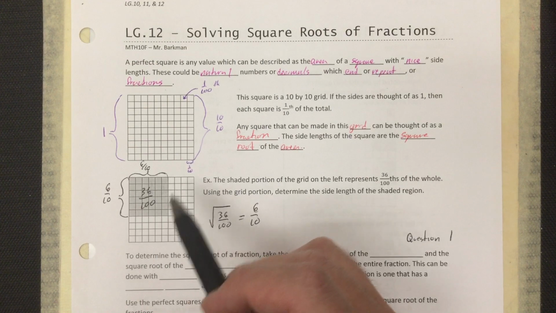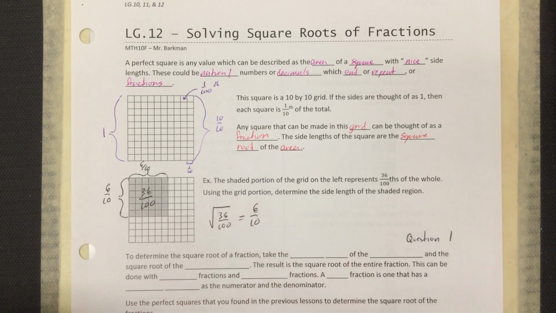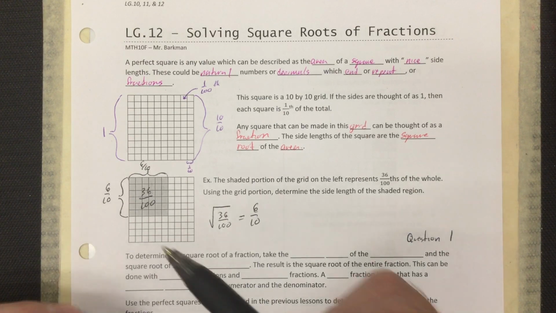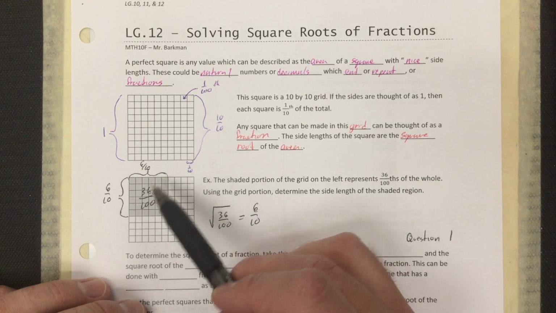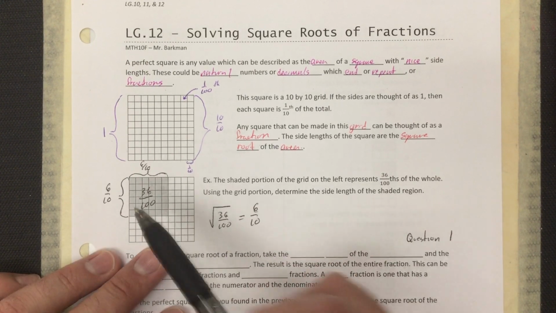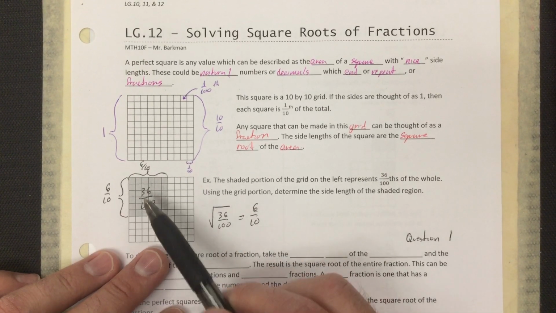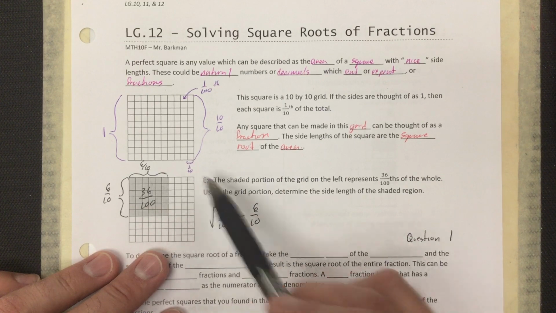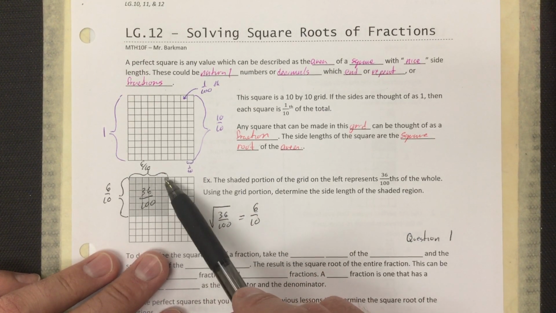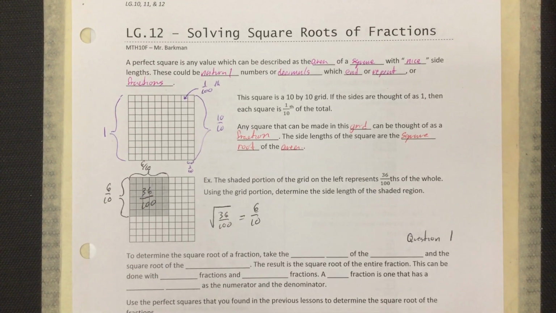If we needed to, we could cut this into even smaller pieces, but for the time being, we're just going to take a look at ones that are a little bit more similar to this total. So the area is the shaded region, 36 over the total, which is 100, and the square root is the length of the side of that shaded region compared to the total.